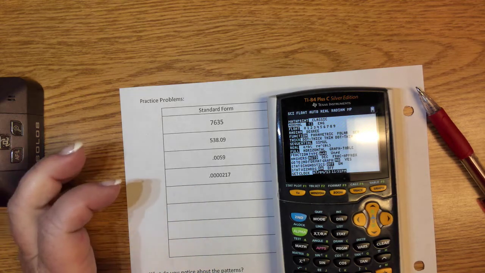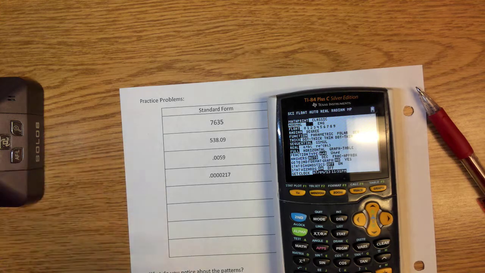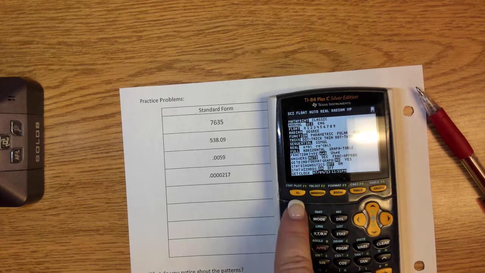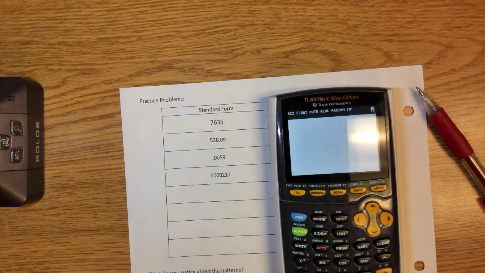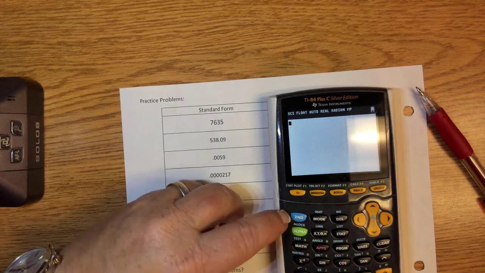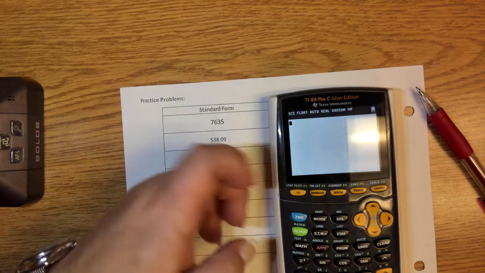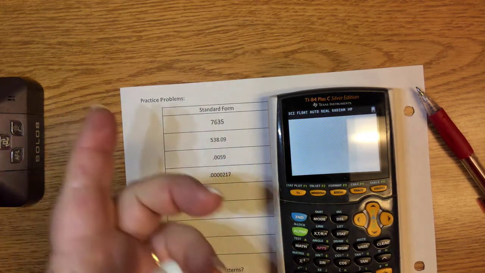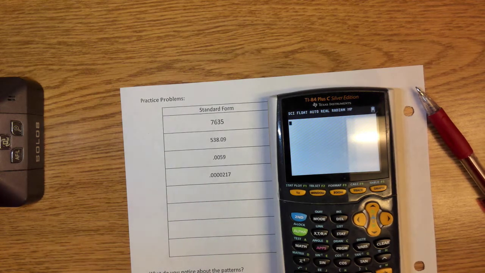Okay? Everybody with me? Now, if I want to get out of this screen and I hit clear, I'm going to wipe out what I've done. So what I am going to do is hit second and quit, which is your mode button. The second is in blue, the quit is in blue. So as long as I hit second and quit, I'm going to get off that screen and I'm not going to take away what I just put under the mode section.